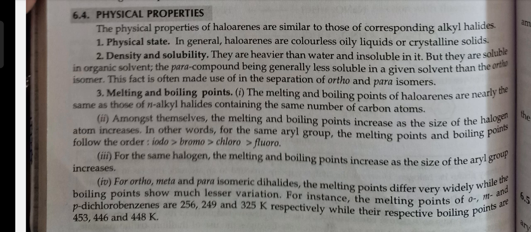Number 3. Melting and boiling point. Number 1. The melting and boiling point of haloarenes are nearly the same as those of an alkyl halide containing the same number of carbon atoms. Number 2. Amongst themselves, the melting and boiling point increase as the size of halogen atom increases. In other words, for the same aryl group, the melting point and boiling point follow the order iodo, bromo, chloro, fluoro.